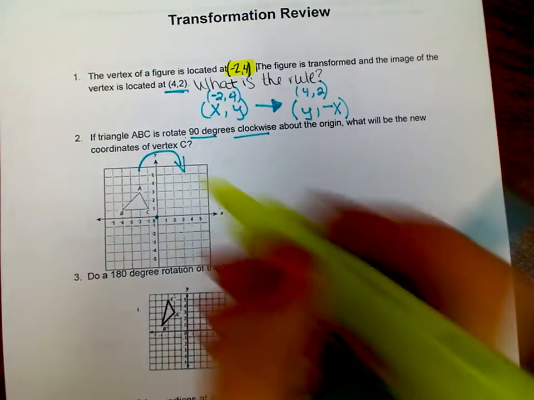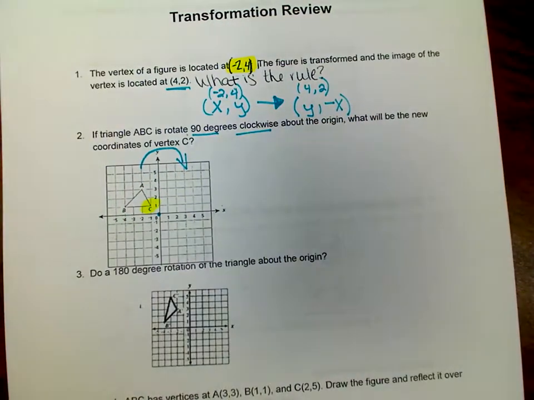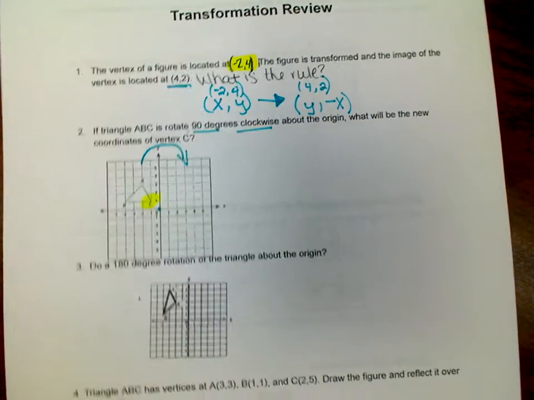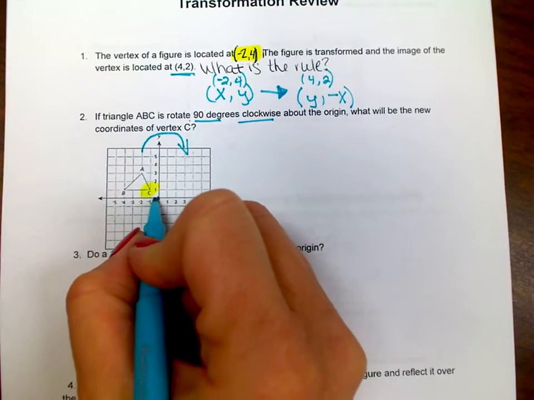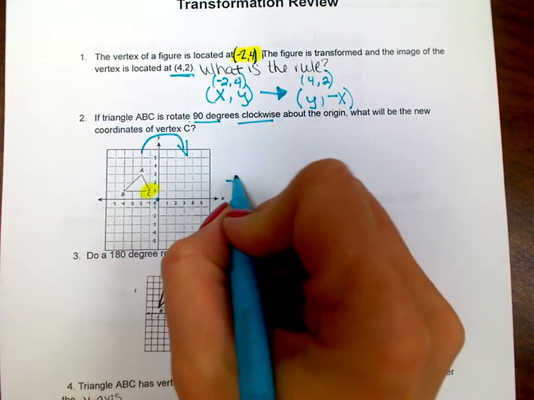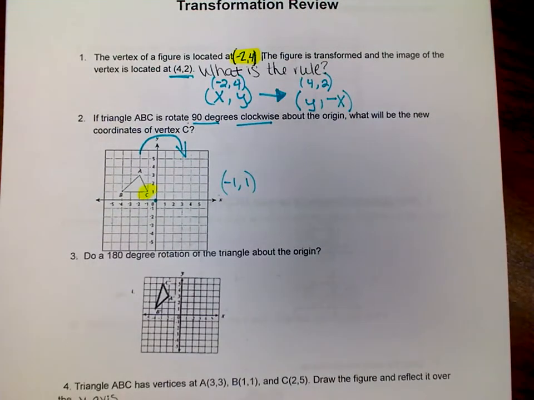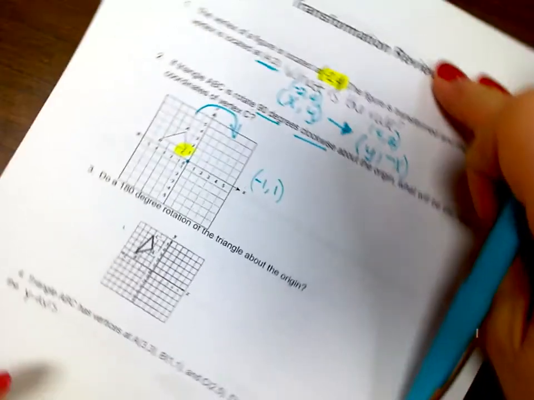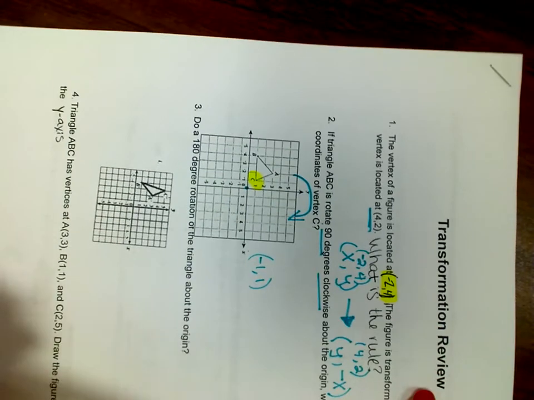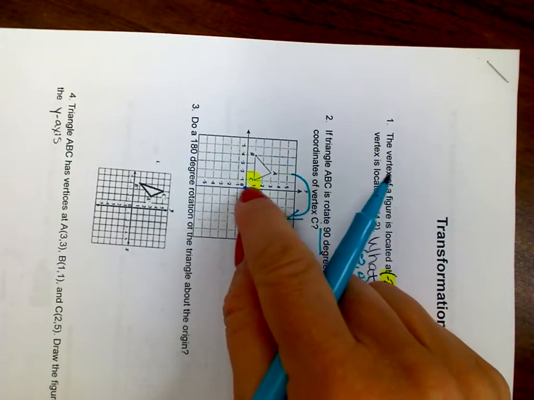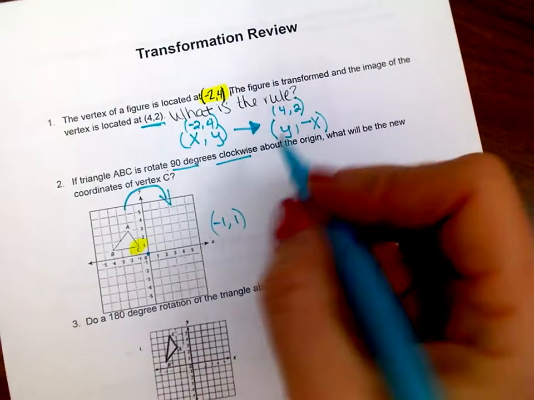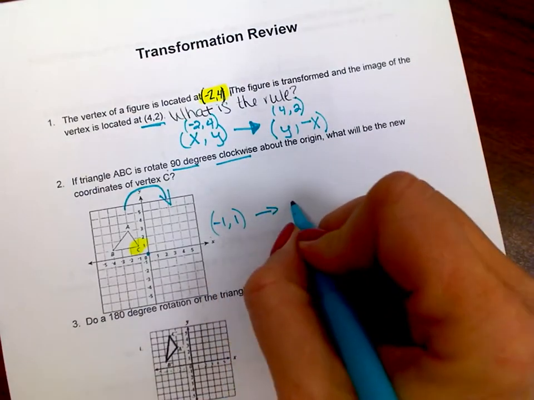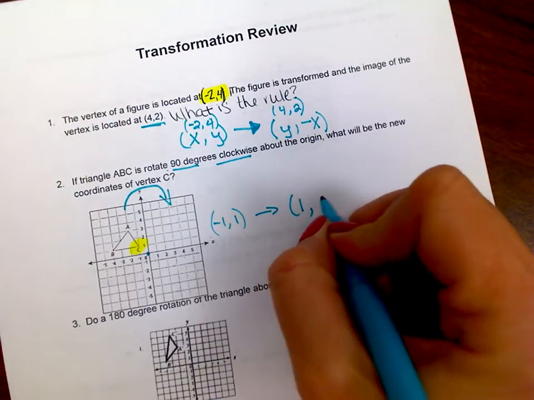And I'm only worried about C. So if C was (-1, 1), and I'm going to rotate it 90 degrees, it now would be (1, 1). Okay, so it's going to be (1, 1).